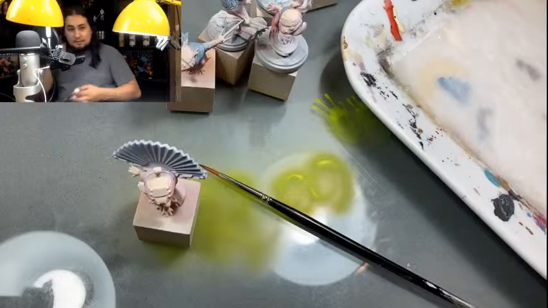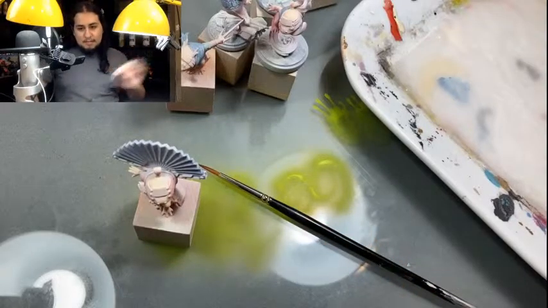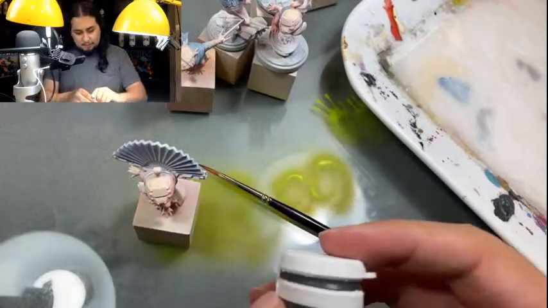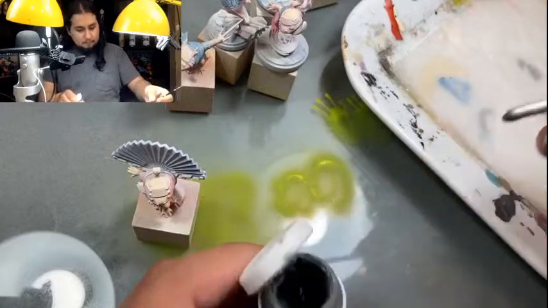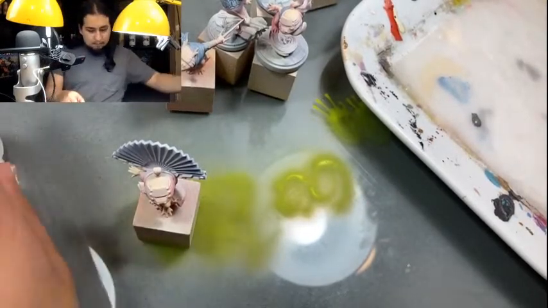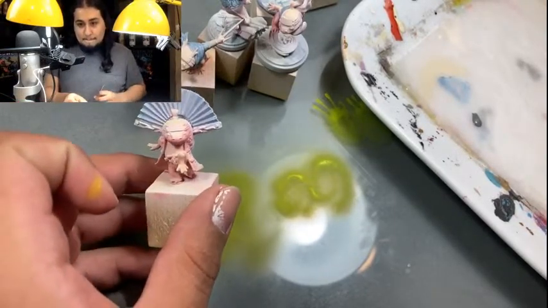I think first I hit it with a medium gray. I'm gonna be using P3 Iron Hull Gray. And then I'm going to be doing the same thing, just thinning it down a lot, and then brushing it onto the model.